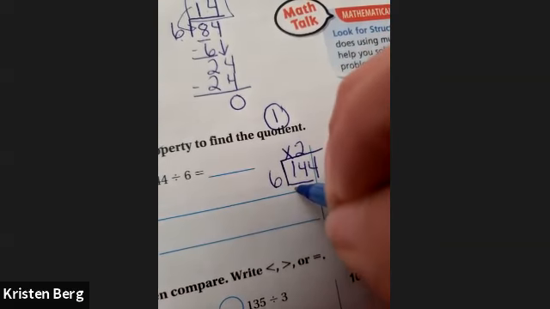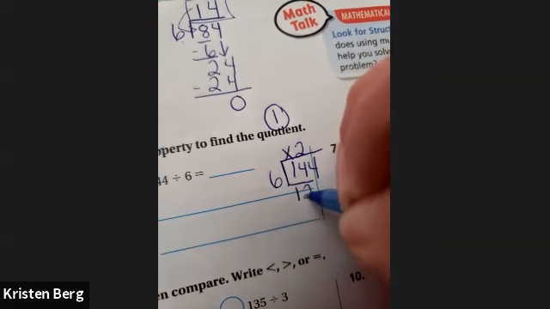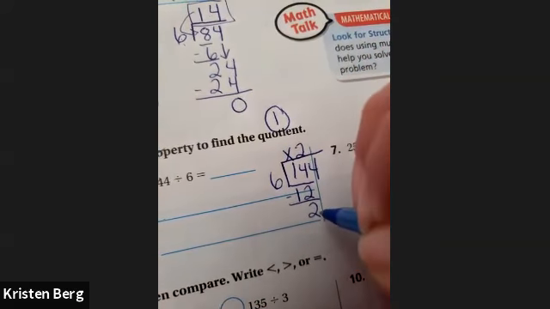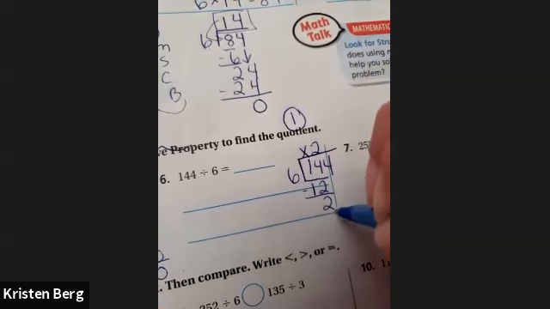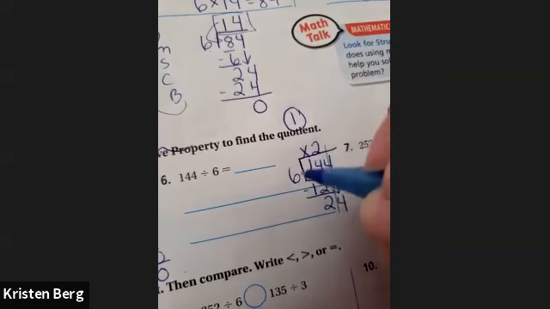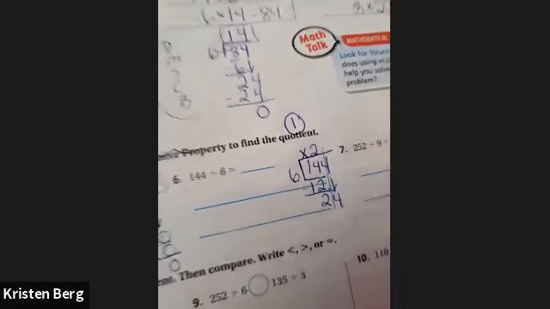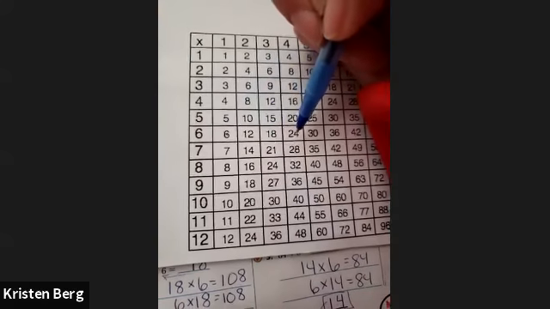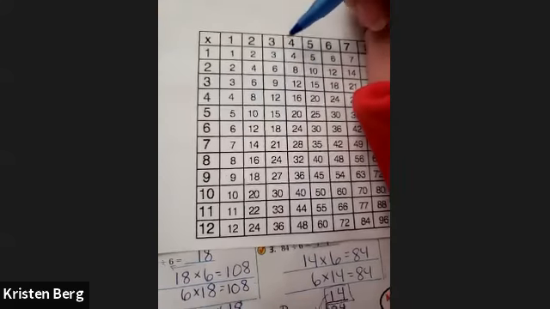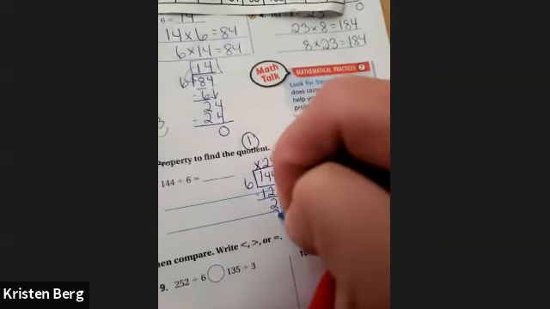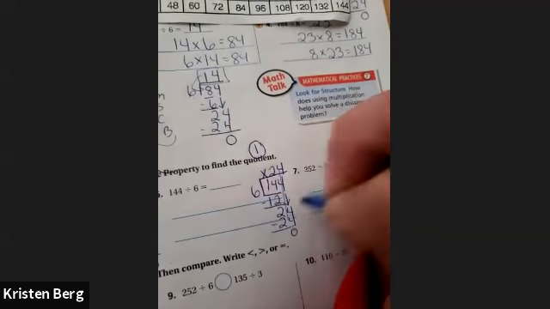2 times 6 is 12. Then you subtract. 4 minus 2 is 2. Then you check it. Yes, it is smaller, so then I can bring down my next number. How many 6s can go into 24? So going by 6s, how close to 24 is possible without going over? It is 4 times. So then it goes in 4 times. 4 times 6 is 24. Subtract, that would be 0 remaining.